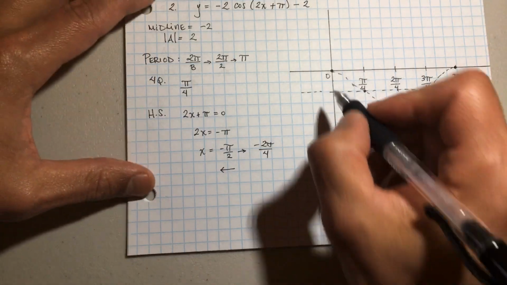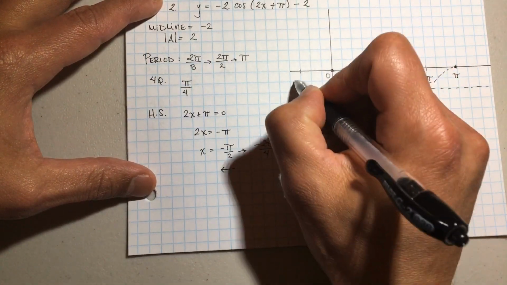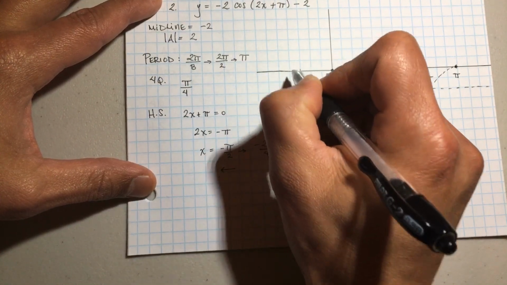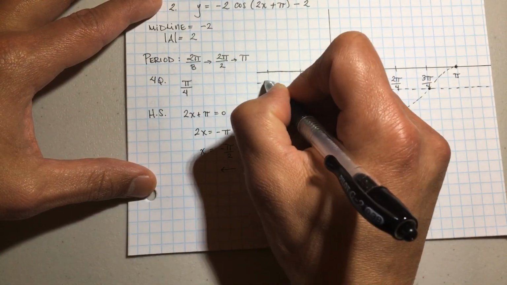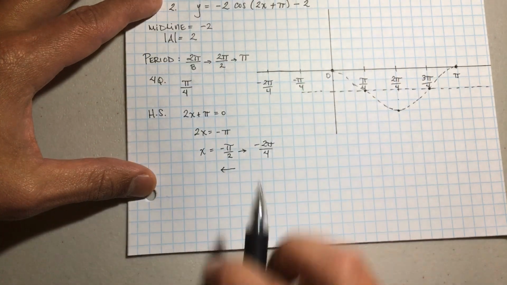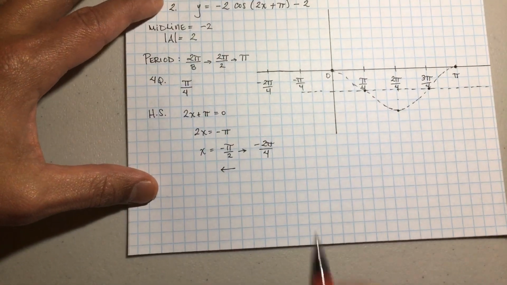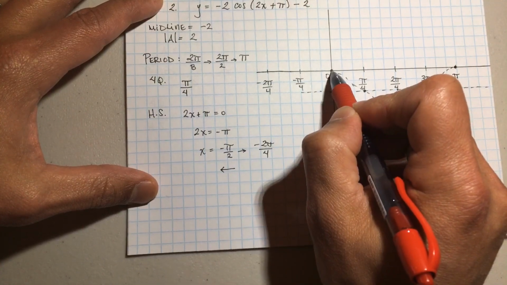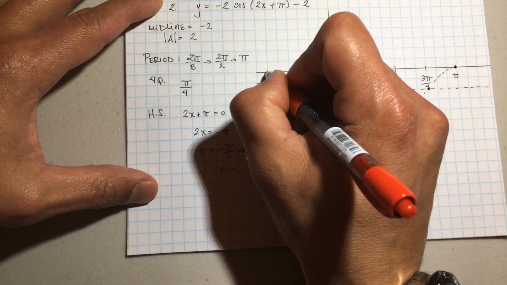So I'm going to move it twice. So this guy, let's see, 1, 2, 3 is right here. So this is -pi over 4. And then I'm going to extend it, 1, 2, 3. And this is going to be -2 pi over 4. Now that I have that, I'm going to move it to the left because it's a negative. So this guy's going to go 1, 2. Here it is right there.